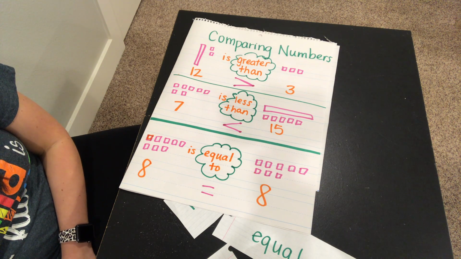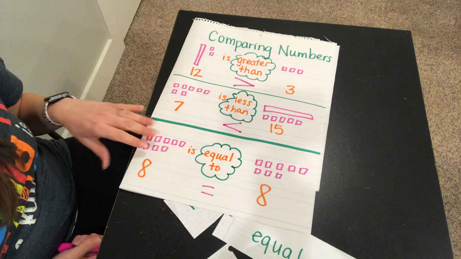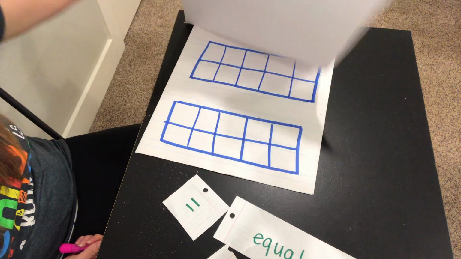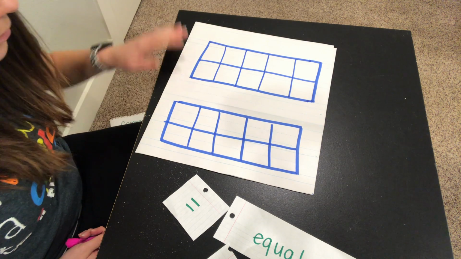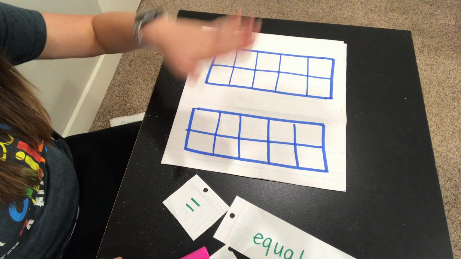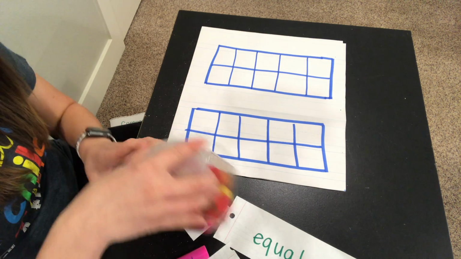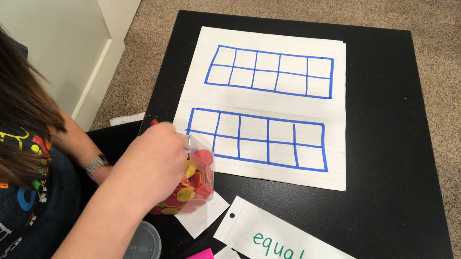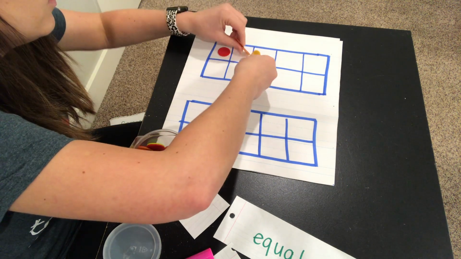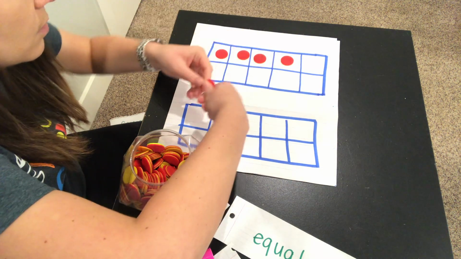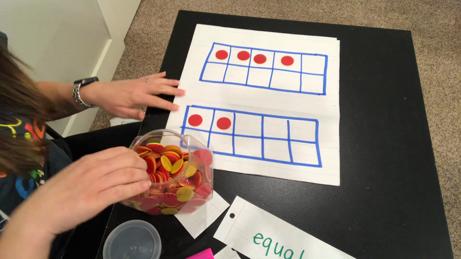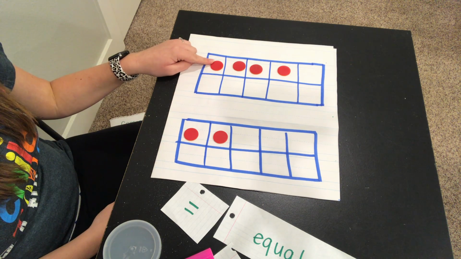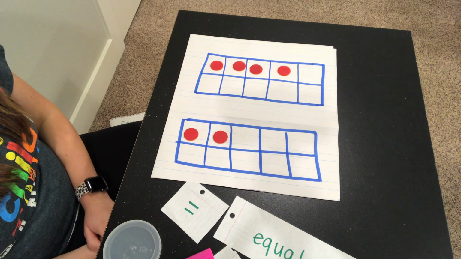Now we're going to do some work with our 10 frames and compare with 10 frames, because you can use base 10 blocks, but you can also compare numbers using 10 frames. So here I have 2 10 frames, and I'm just going to build a number here and a number here, and then we'll compare. So if I have these 2 numbers, how many do I have on the top? I have 4, and then on the bottom I have 2.